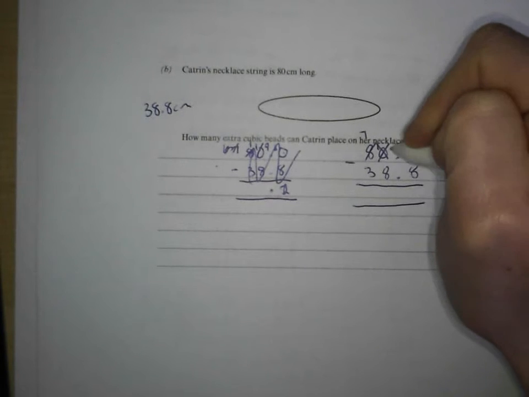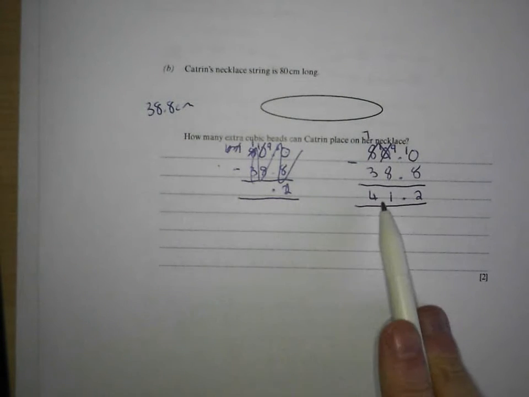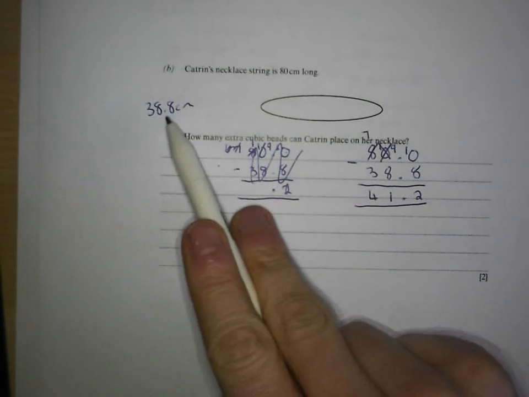Borrow one off him. 7. 1 there. So the 1 that's going to go to 10. Take 1 off the 10 is going to go to 9, and that's going to go to 10 there. 10 take 8 is 2. Done. 9 take 8 is 1. 7 take 3 is 4. Check that looks about right. 41.2 plus 38.8 equals 80. That's looking good. So she's got 41.2 centimetres spare.